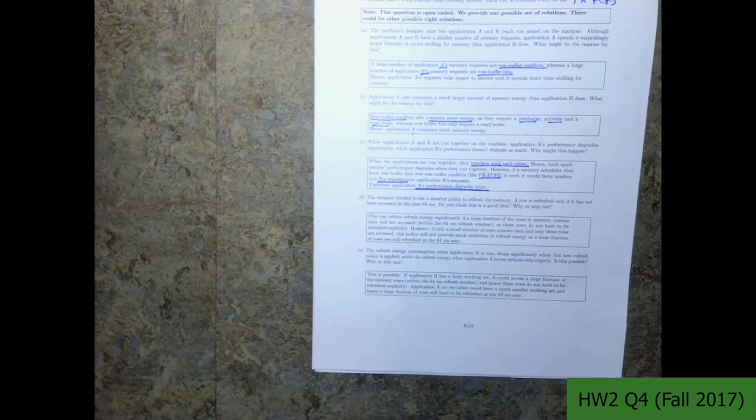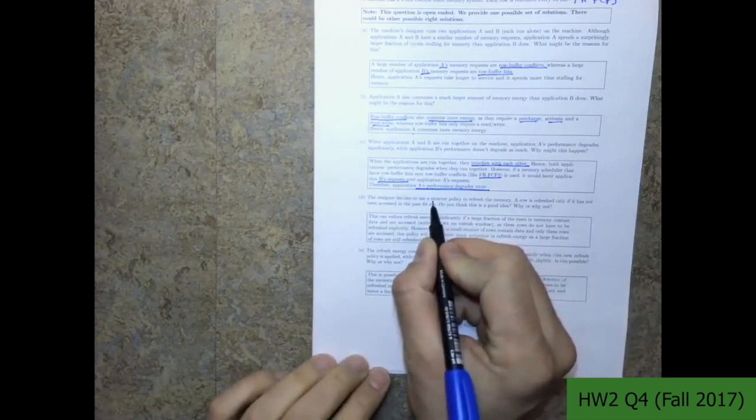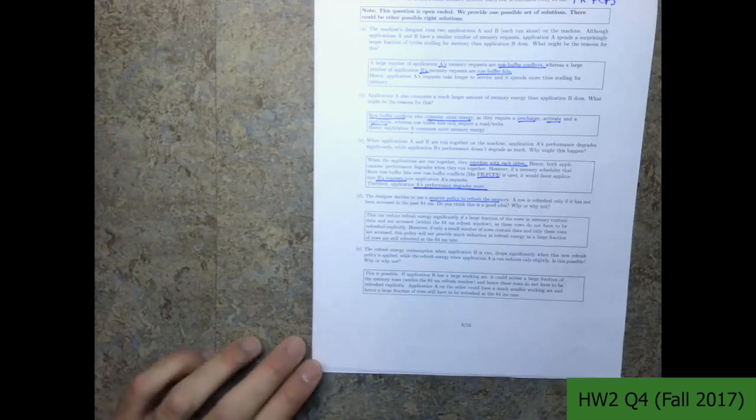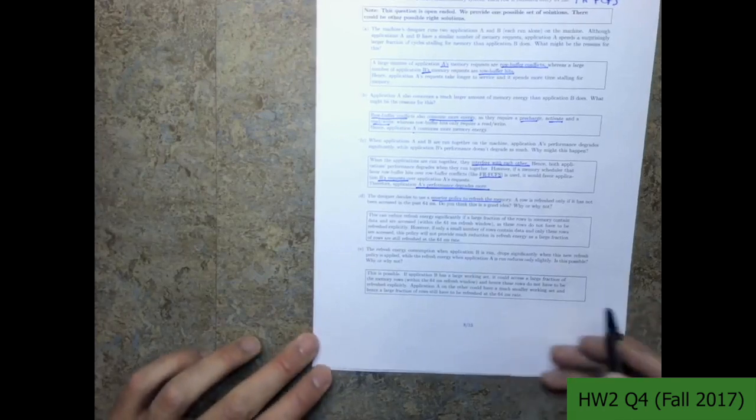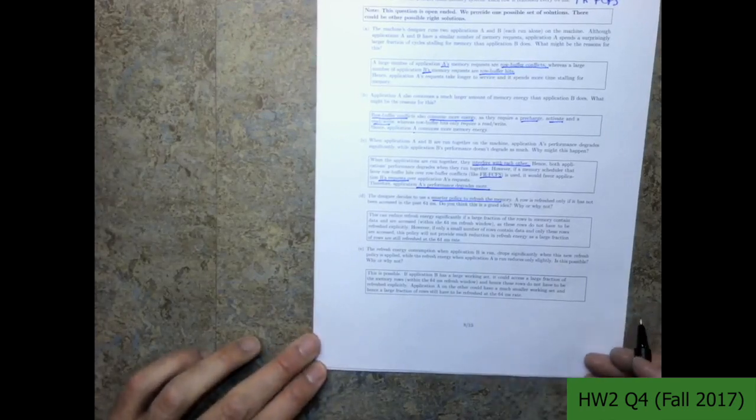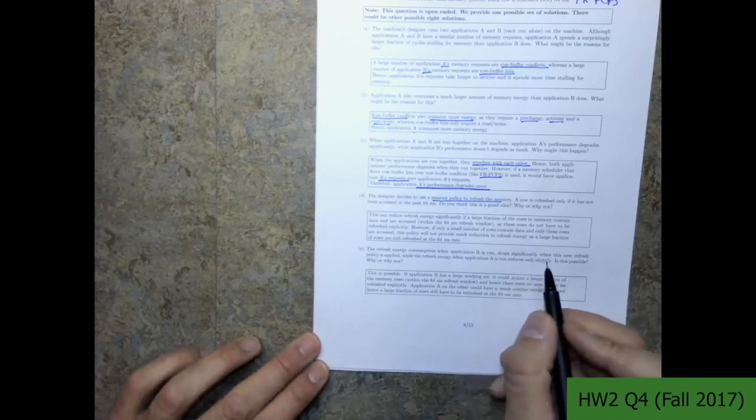Part D tells us to consider a smarter policy to refresh main memory. The idea is that a row is going to be refreshed only if it has not been accessed during the past 64 milliseconds. And it asks, is that a good idea or not? Well, this can be a good idea because it's obviously going to reduce the amount of energy spent on refresh.